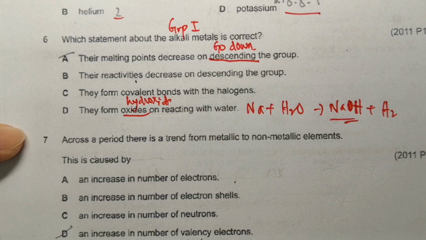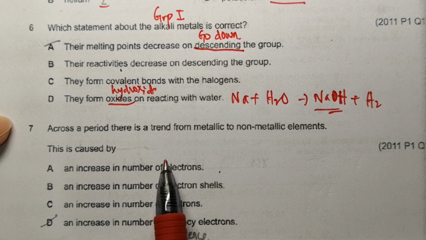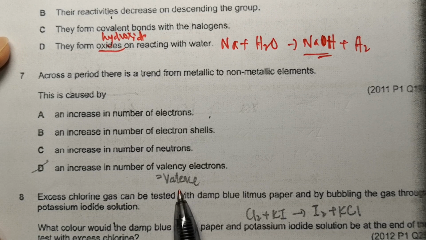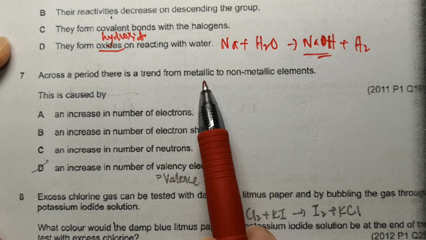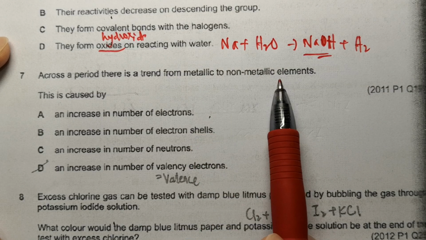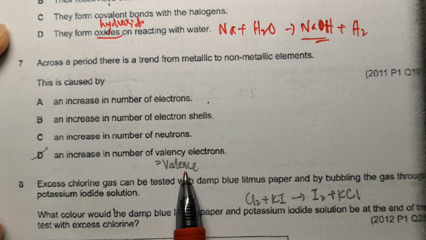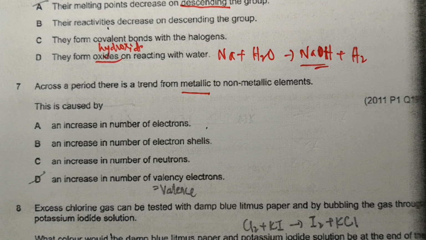Okay, number 7, across a period, there is a trend from metallic to non-metallic elements. So this one is similar to this. This is caused by an increase in the number of valence electrons. So metallic to non-metallic. Let's say group 1 to group 7. Group 1 means 1 valence electron. Group 7 means 7 valence electrons. Then of course, the number of valence electrons increases. Metallic to non-metallic properties. Because if you look at the definition, what's the meaning of metallic properties?